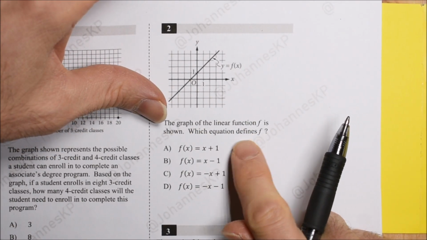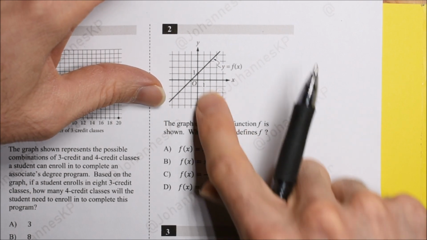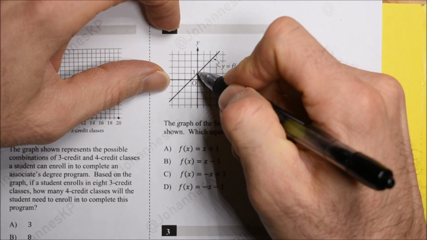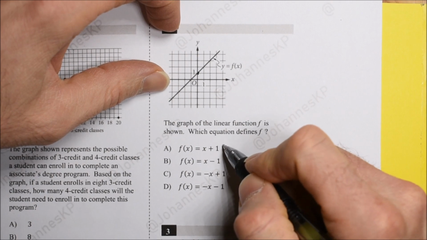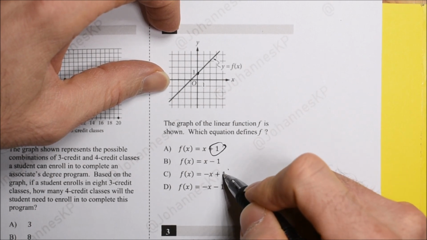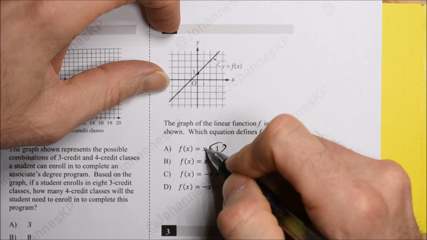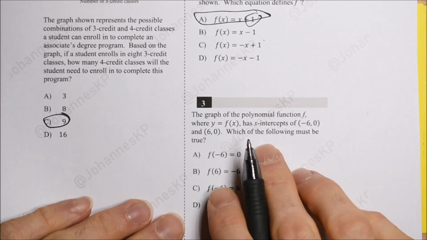Alright, so which equation defines this? Okay, so we're going to be plus 1. So it's going to be hell yeah or hell yeah. And then we're a positive x. Okay, so that was easy. Alright, so moving on. The graph.